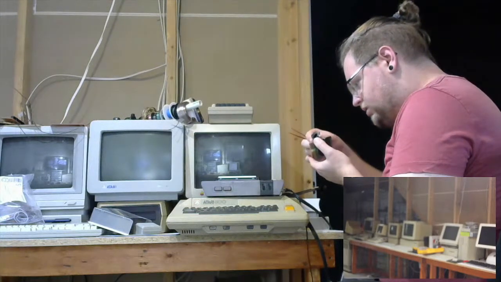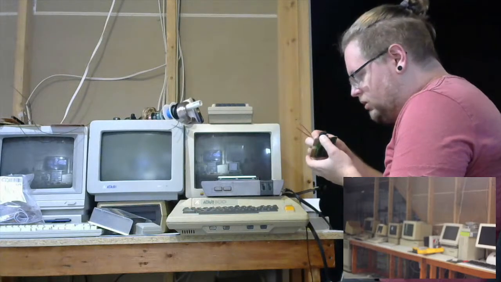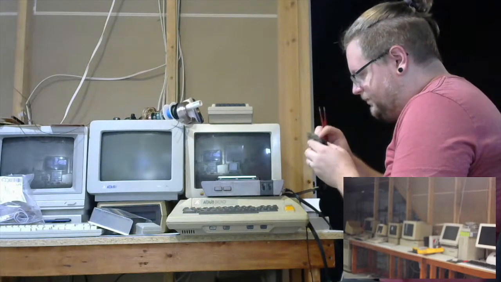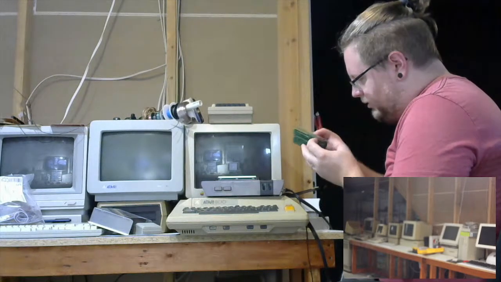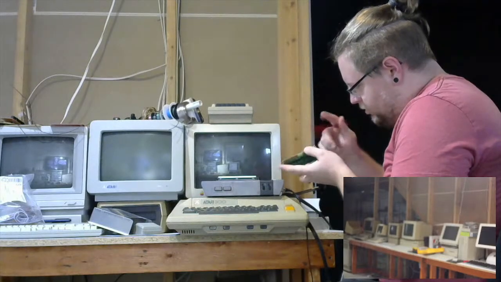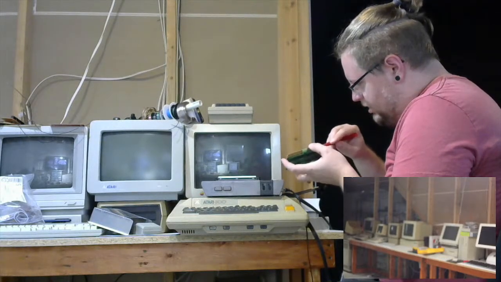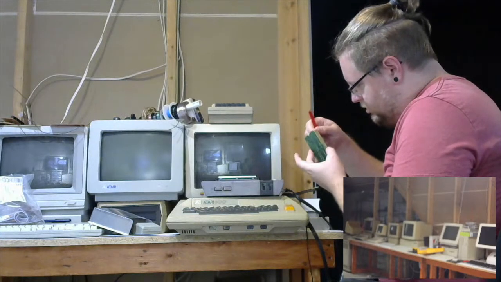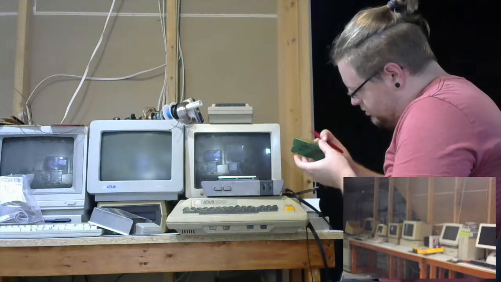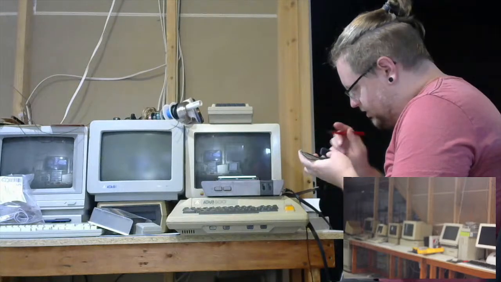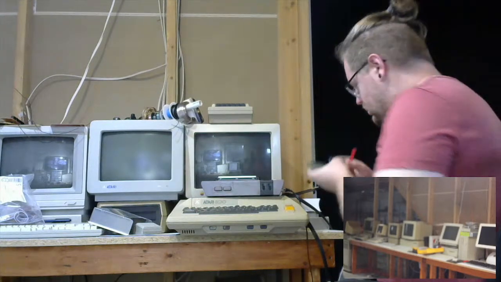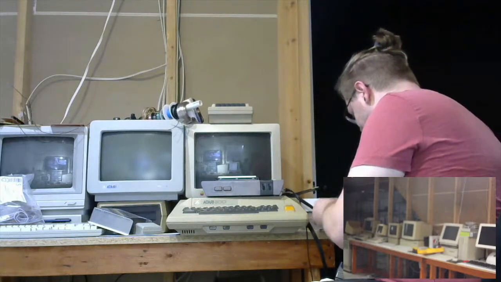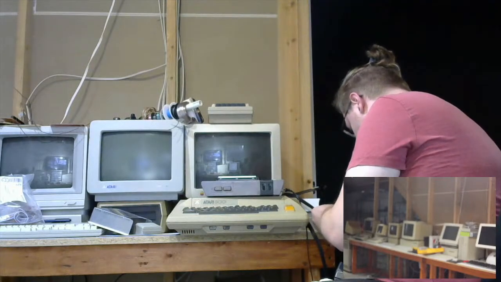I think what I need to do is shove it in harder. That is always the answer. Oh, wait, hold up. Hold up. I see a pin that might be unhealthy. Yeah, there's a jammed up pin up in here. Oh, Lord. Are we having fun yet?